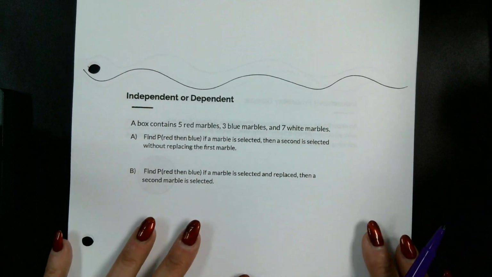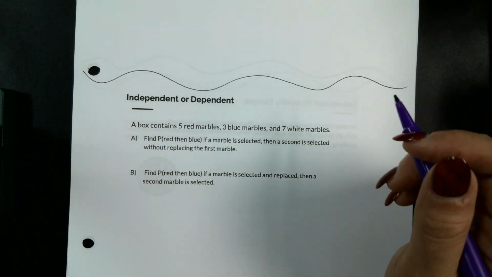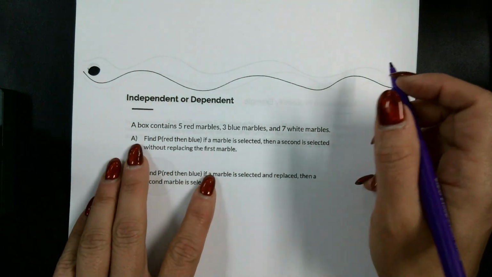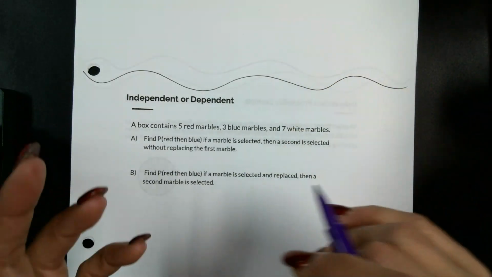So down here at the bottom, it says a box contains 5 red marbles, 3 blue marbles, and 7 white marbles. All they want to know is, is this independent or dependent?